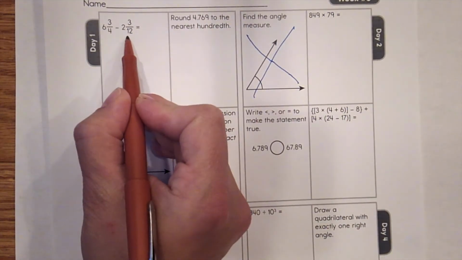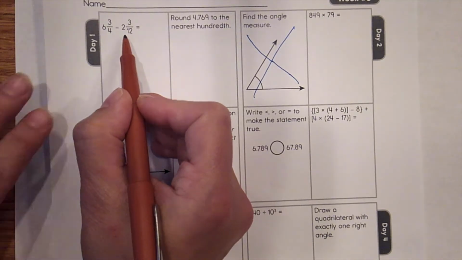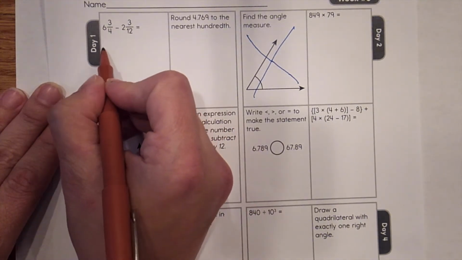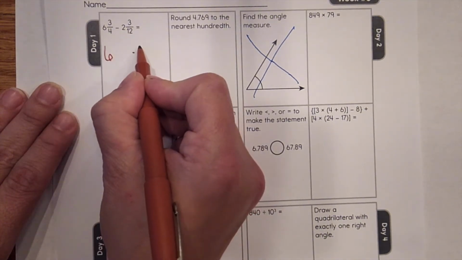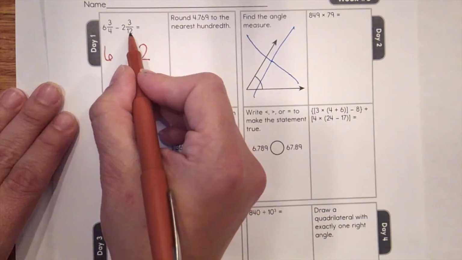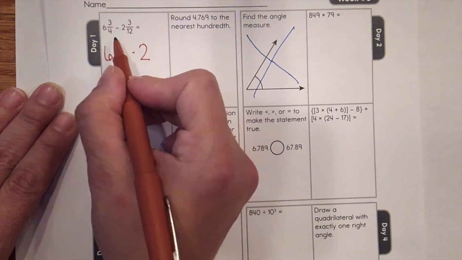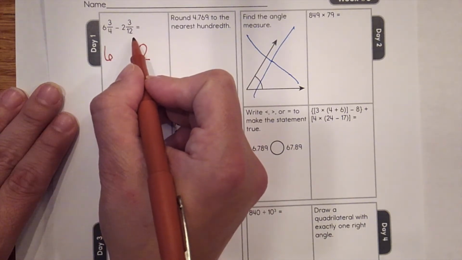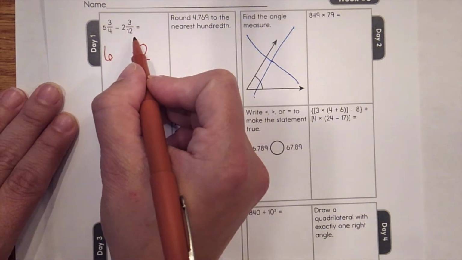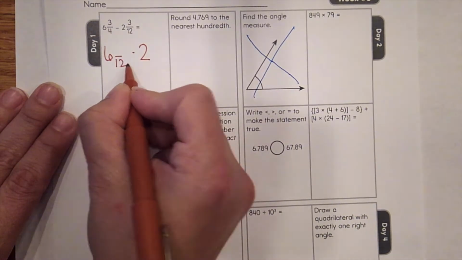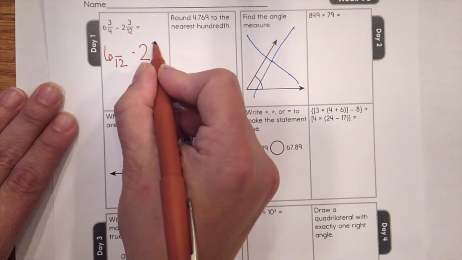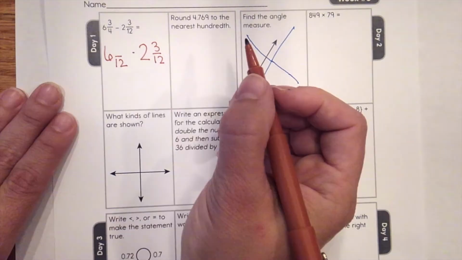Here we have some fractions with unlike denominators. So our whole numbers are going to stay the same, so I'm going to go ahead and rewrite those. I'm going to go to my biggest denominator, 12. If I skip count by 4, can I get 12? Let's see. 4, 8, 12. I can. So I'm going to change my denominator to 12, which means this number gets to stay the same.